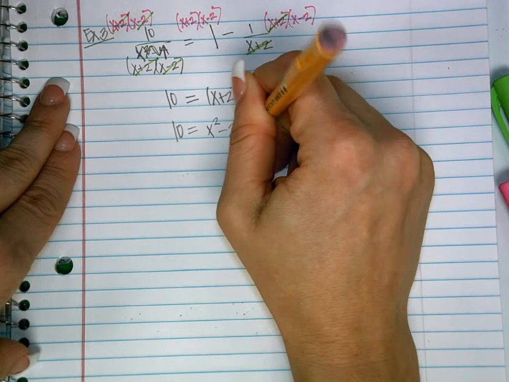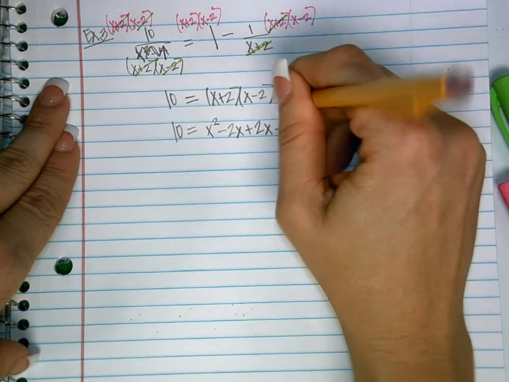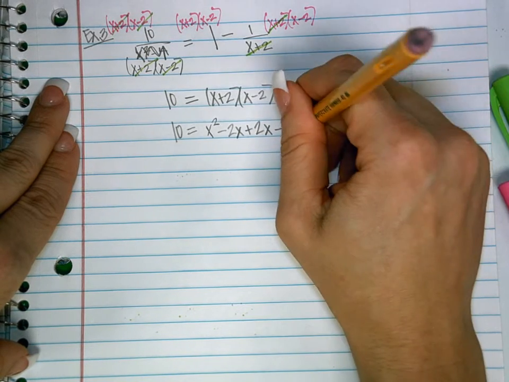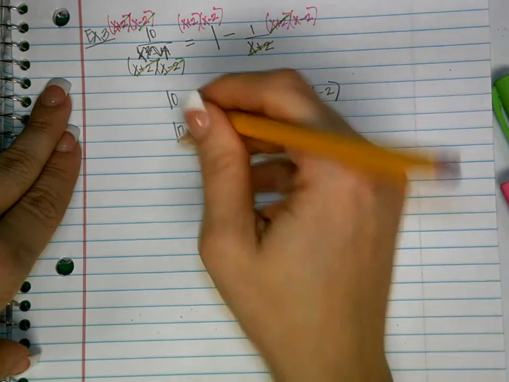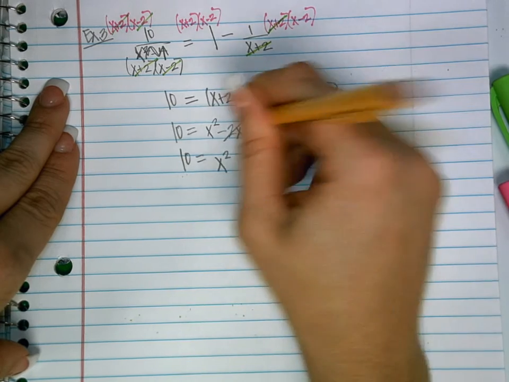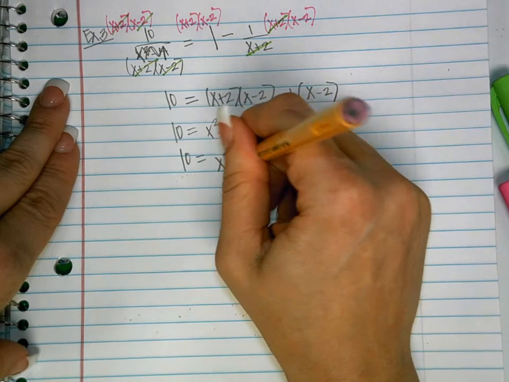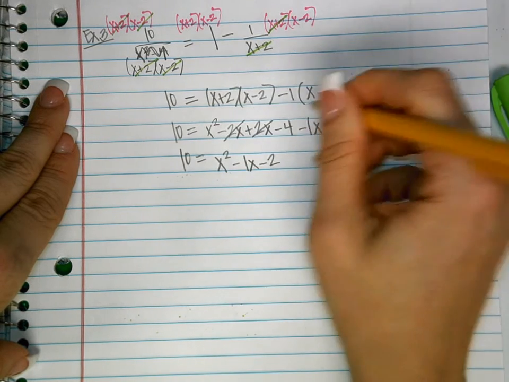Insides is plus 2x. Last gives you minus 4. Distribute the negative 1, so minus 1x plus 2. Combine all those like terms, we get 10 equals x squared. These reduce each other away. Minus 1x minus 2.